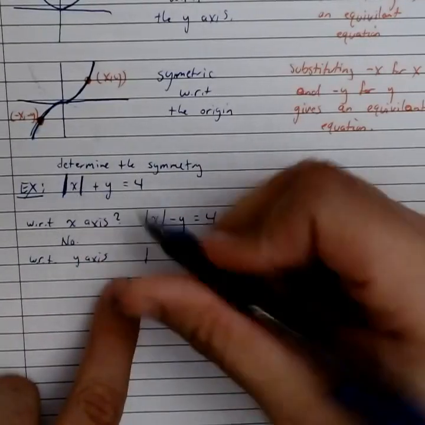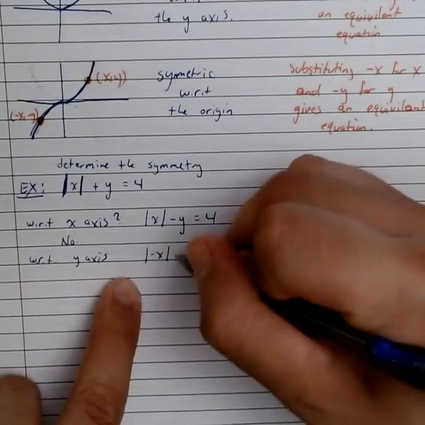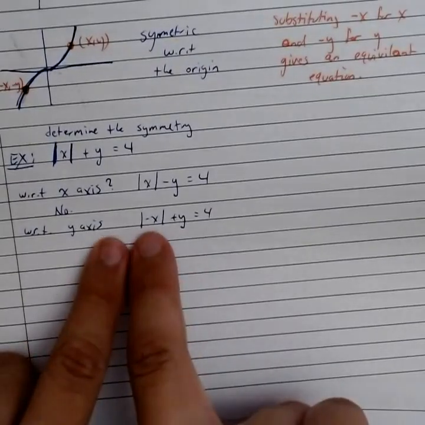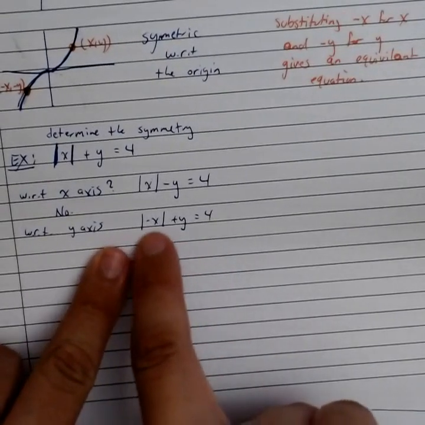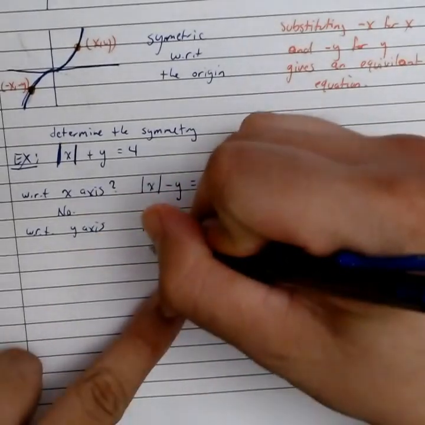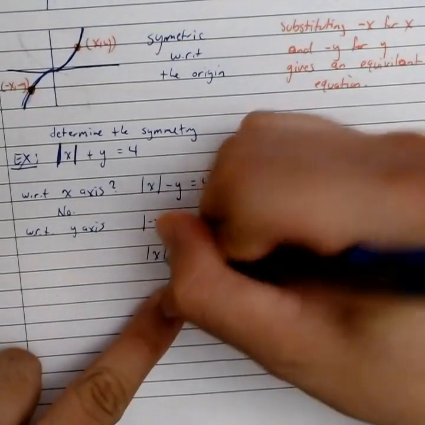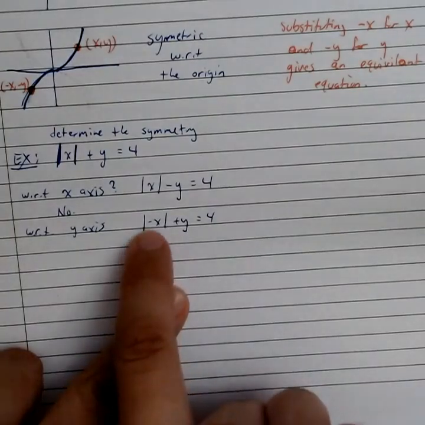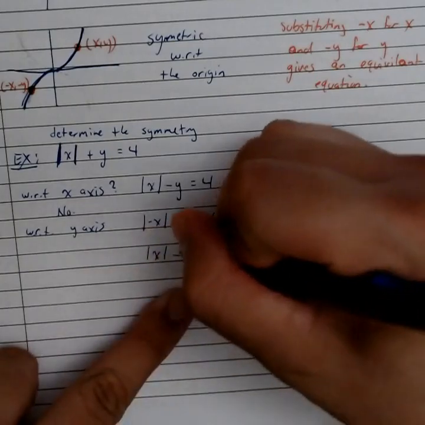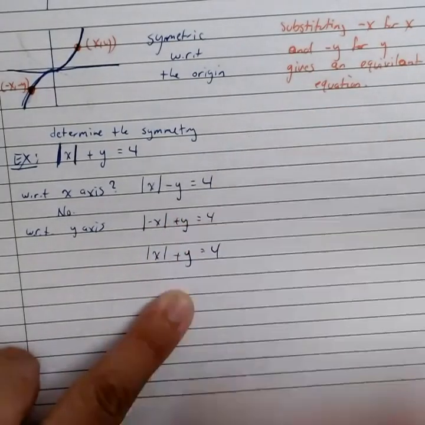Let me replace that x with a minus x plus y is equal to 4. Notice I can simplify that. After all, the absolute value of a number is always positive. So here that negative is going to go away, and I get the absolute value of just positive x. The absolute value will make that negative go away, gives me just a positive x, plus y is equal to 4.